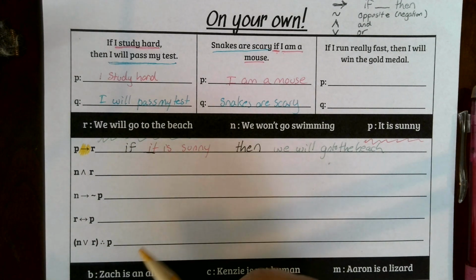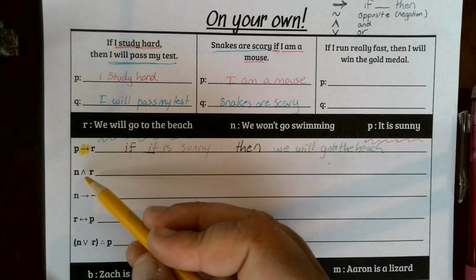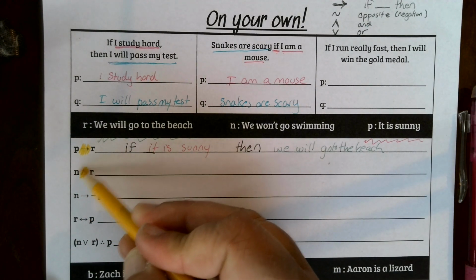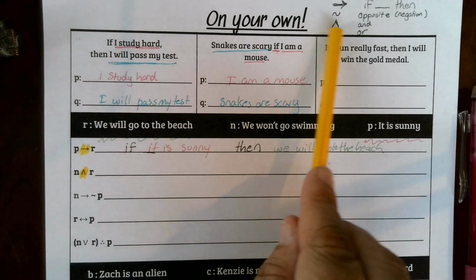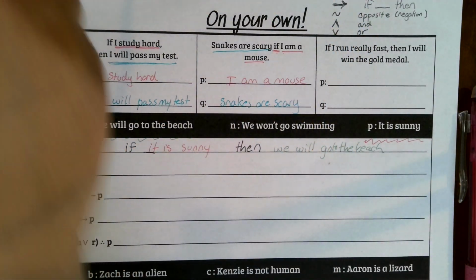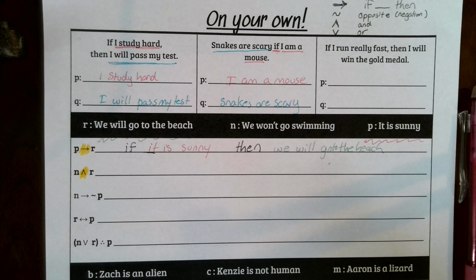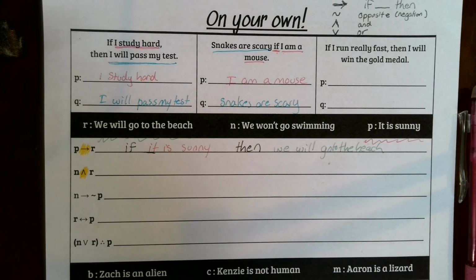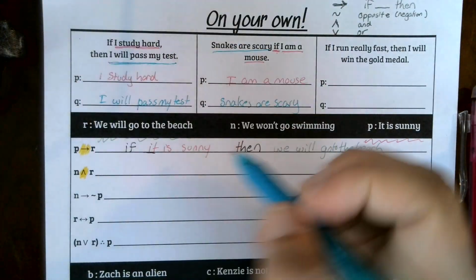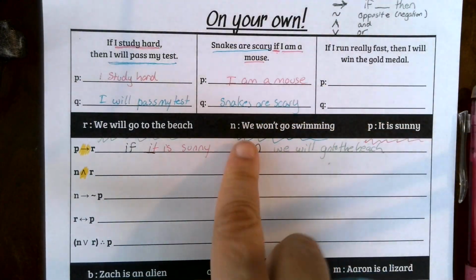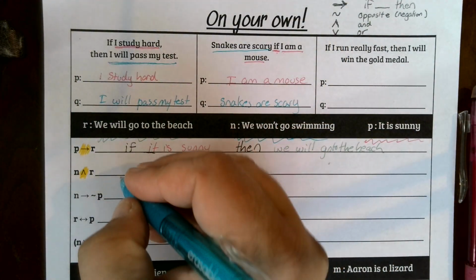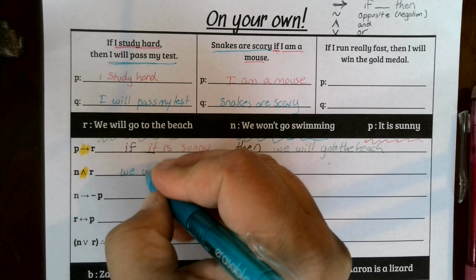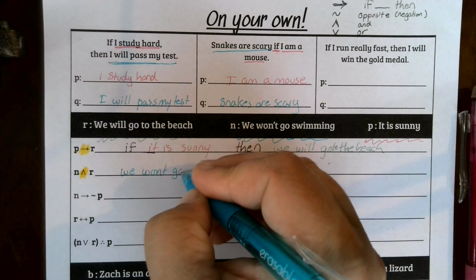Alright, let's take a look at a couple other symbols and what they mean. This symbol is an AND symbol. It means that these two are connected not with an if-then, but I write my first one, then I write and, and I write my second statement. So N is the first one that we're working with. N is up here: we won't go swimming.